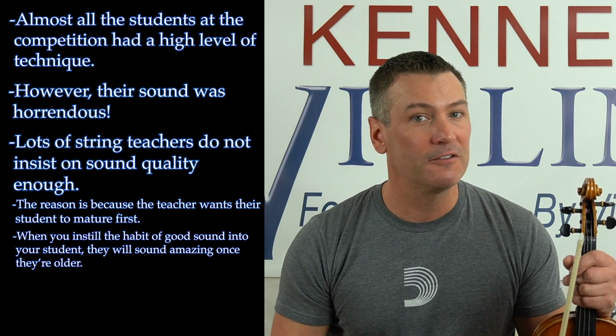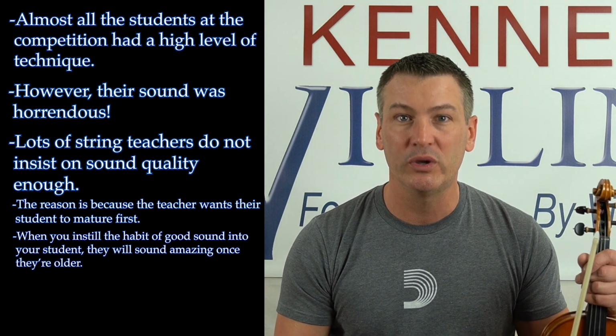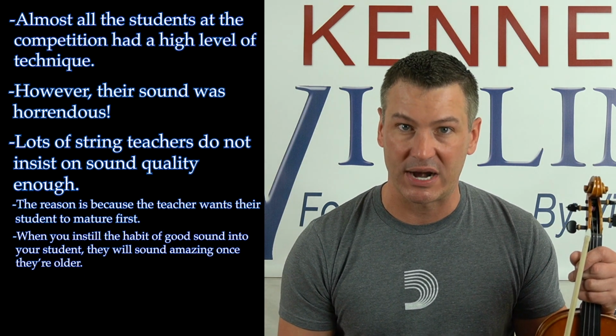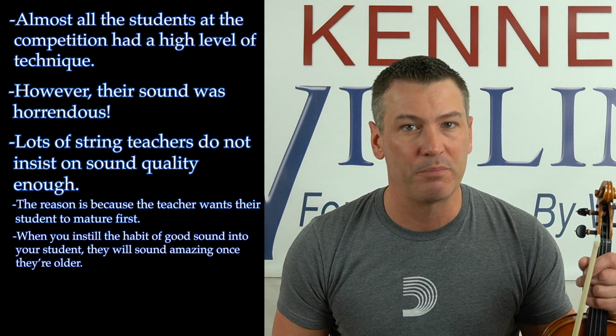And by the time they're older, they will have amazing sound because it's always something in the back of their head. And even if they're 4 or 5 years old, they don't have to play Twinkle Twinkle with a hacky, nasty sound. They can play without scratches. All you have to do is insist. And I usually am very positive about it.